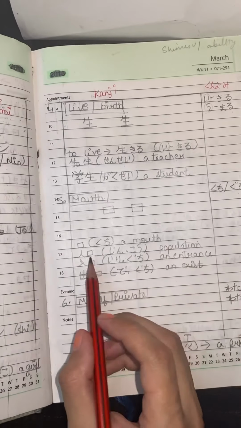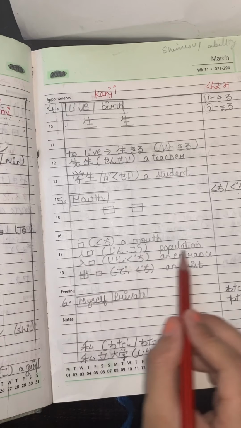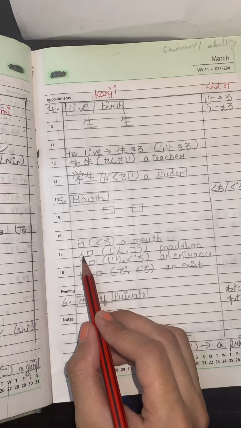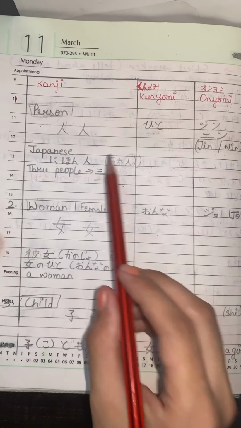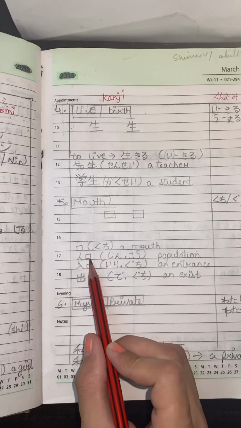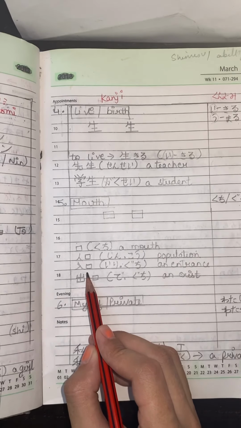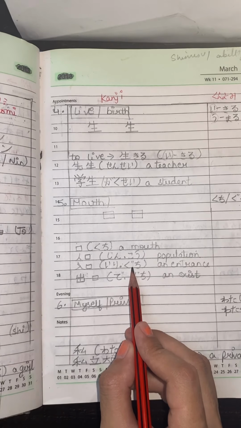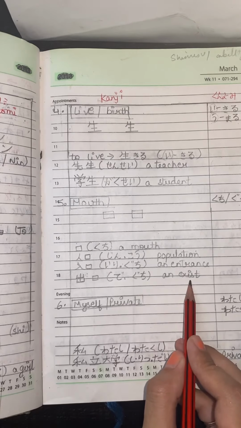So the words are kuchi is the mouth, jinko is the population. Jin is people, that you have learned this kanji before. Right now, just jin. Jinko is population. Okay. Or iriguchi. Iriguchi means entrance, and deguchi is an exit.